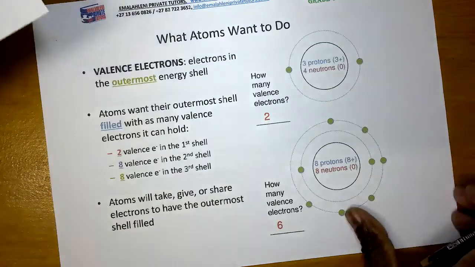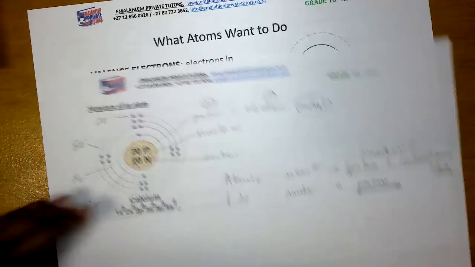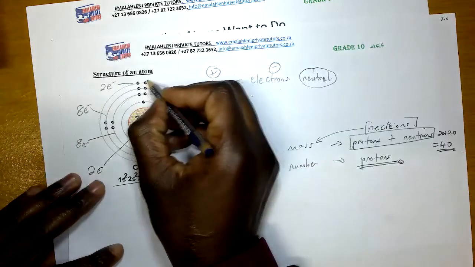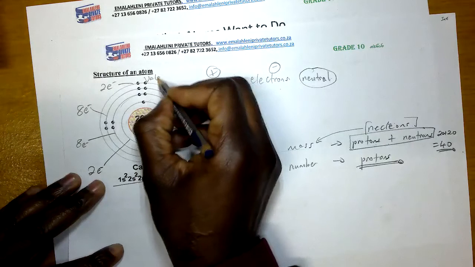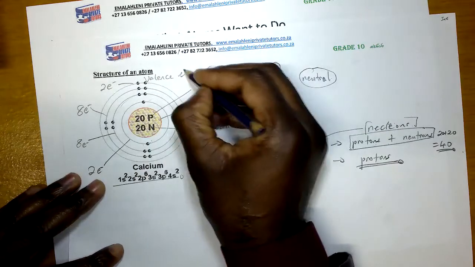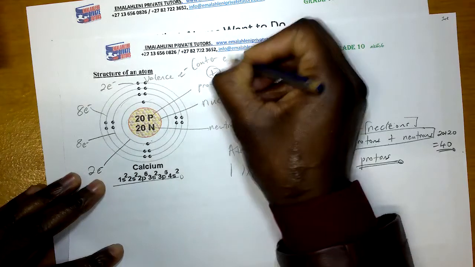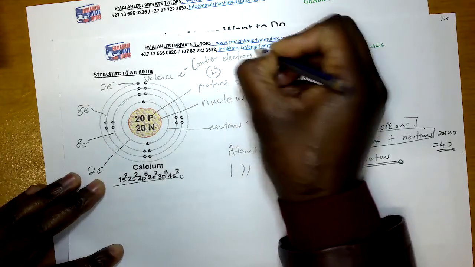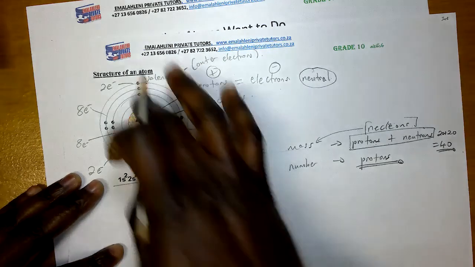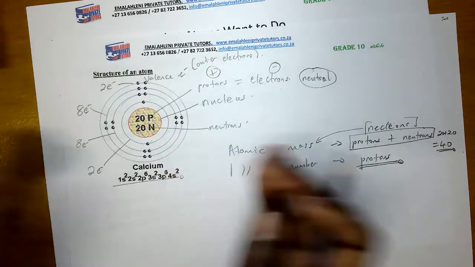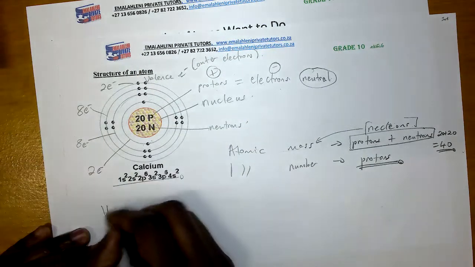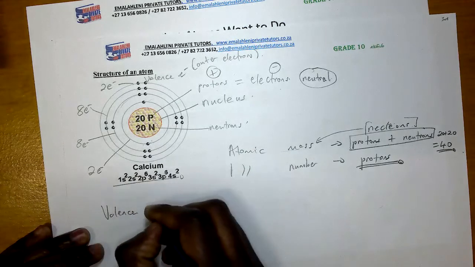Then let's see here what we refer to these outer electrons. These outer electrons, we call them valence electrons. So valence electrons are outer electrons. That's what we refer to as a valence electron. Then the core electrons, we are referring to inner electrons. So you can say valence here. Valence electrons in this case, there are how many?